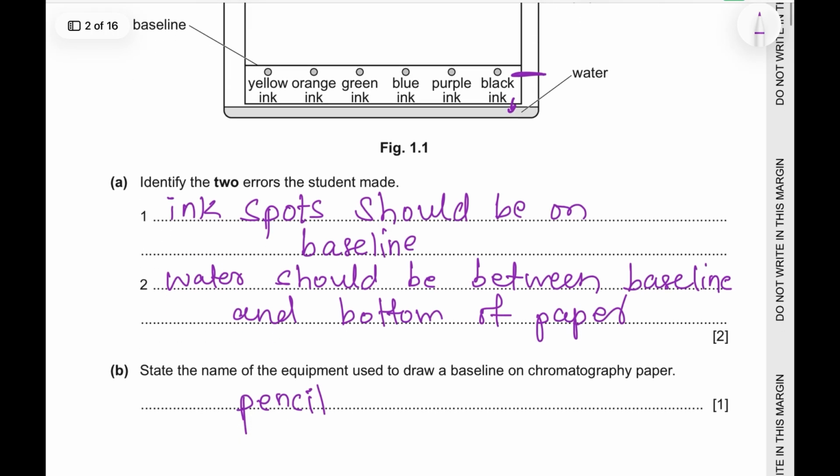Next, state the name of equipment used to draw the baseline on chromatography paper. We always make use of a pencil, because pencil is insoluble in the solvent. It is not going to dissolve in the solvent, and even after performing the chromatography we can still see the baseline. So a pencil is being used here.